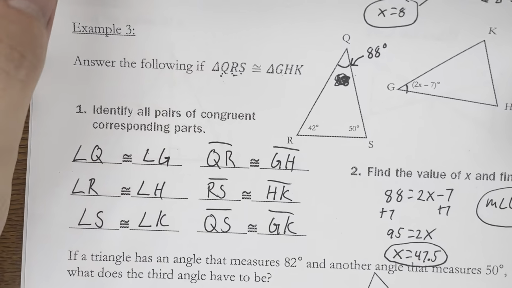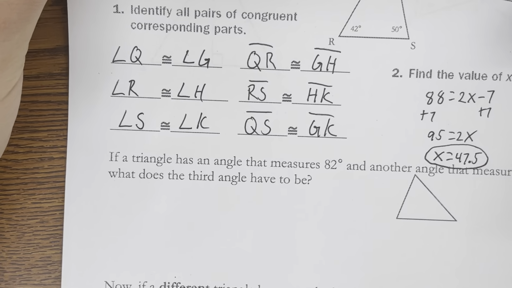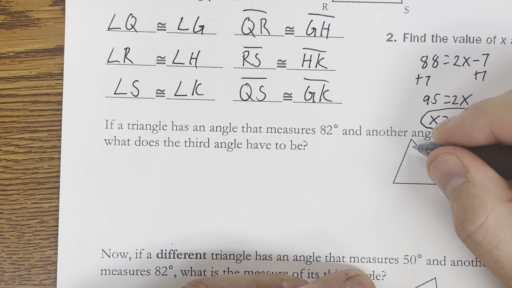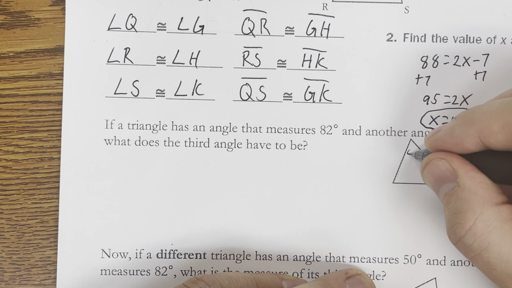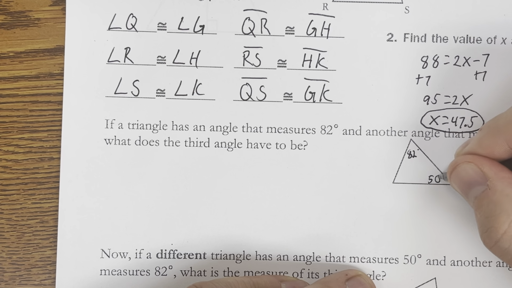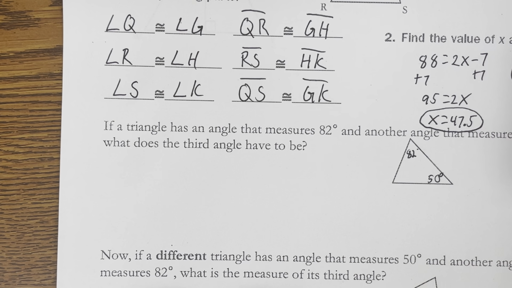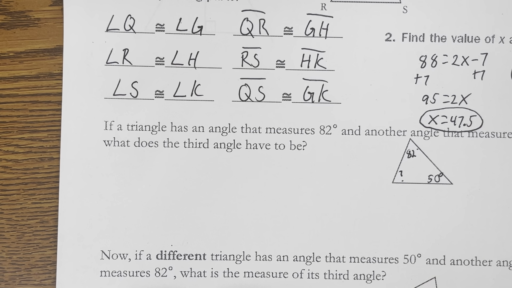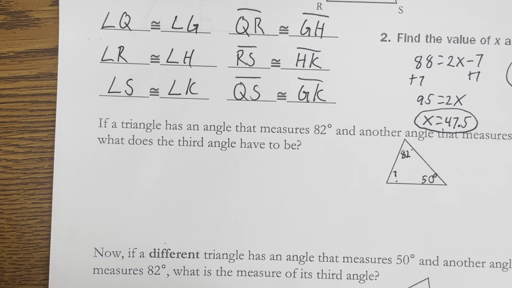All right, a little exploration here. Okay, we're getting close. If a triangle has an angle that's 82, so let's just say this one here is 82 degrees, and another that's 50 degrees, what does the third angle have to be? So what's this one? Question mark. Well, I just have to subtract from 180, right?